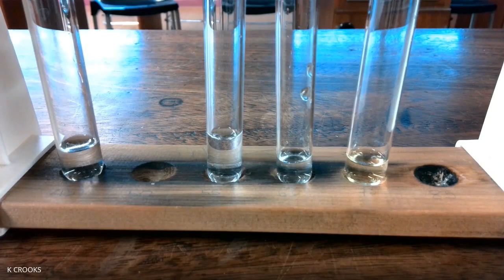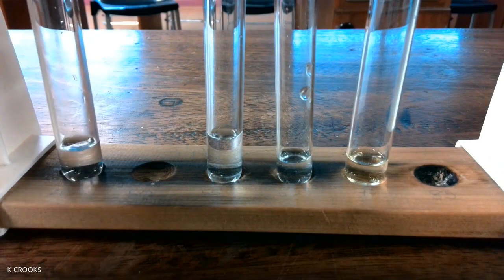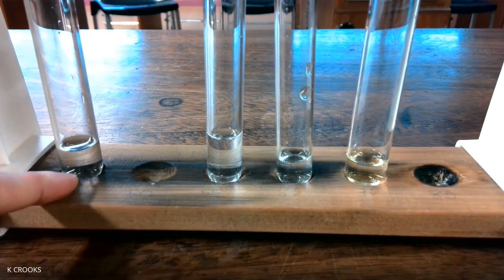In this video, we'll look at using tests to identify anions, and those are non-metal ions. The anions we'll look at, or we will identify, are sulfate and then the halide ions. We've got the sulfate ions in here. This is just a solution containing SO4 2- ions.